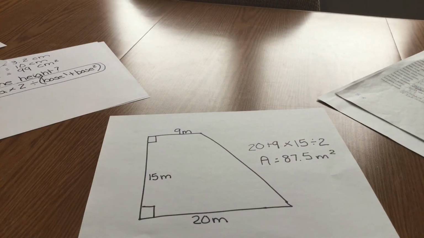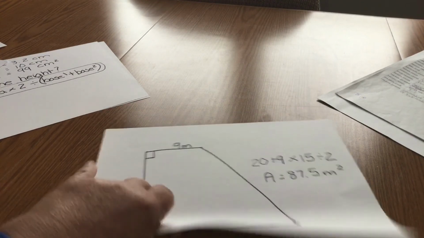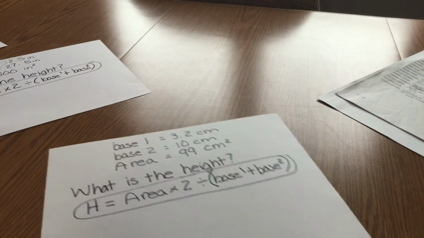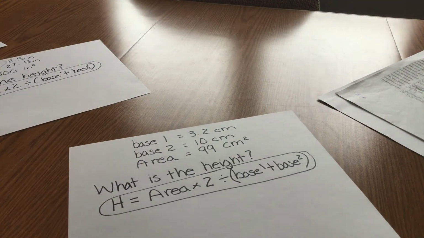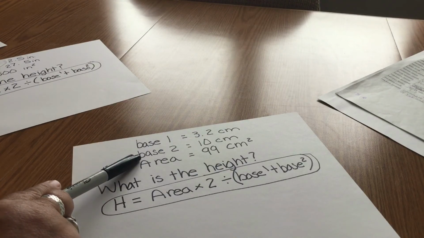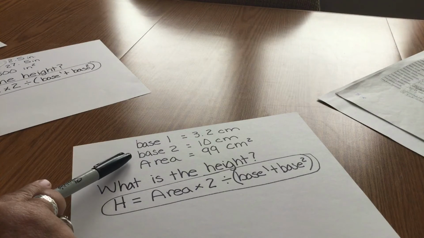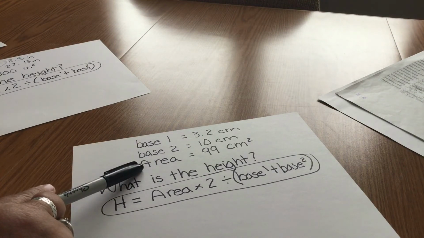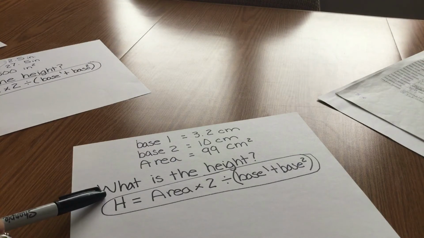As long as you know the three things, base 1, base 2, and the height, you just add, multiply, and then always divide by 2. So I did 2 examples finding the area. Now we're going to do 2 examples finding the height. Here's the first one. Here's base 1, here's base 2, and I took these right out of the practice problems in your book. And then here's the area. The question we're trying to answer is what is the height?